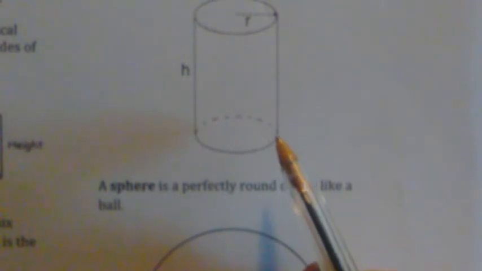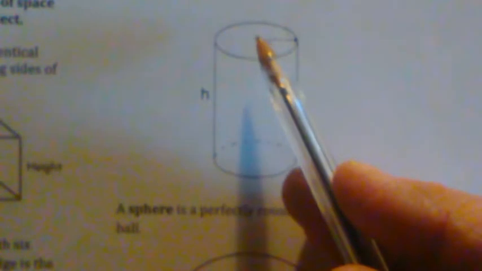That seems like a formula you might have to remember, but look. R squared, here's the radius. If you square the radius and multiply it times pi, you get the area of the base. And then you just multiply it times the height. That gives you the volume. So it's really the same formula as this.